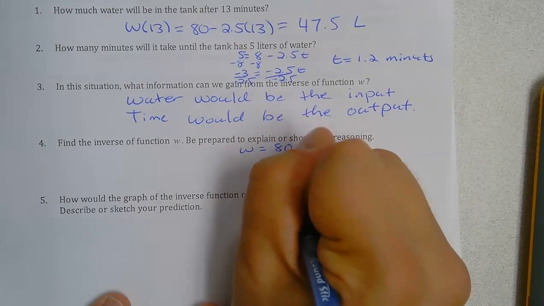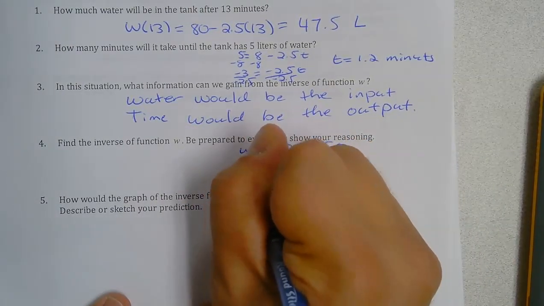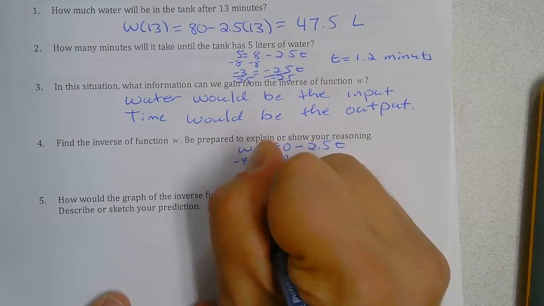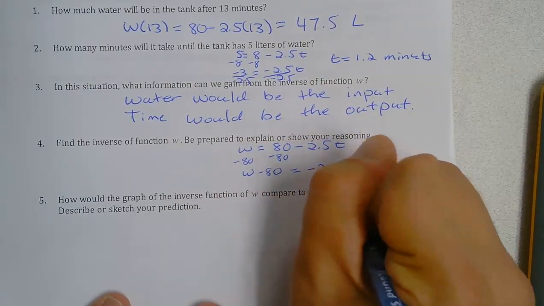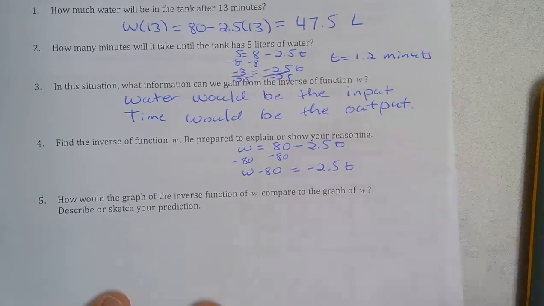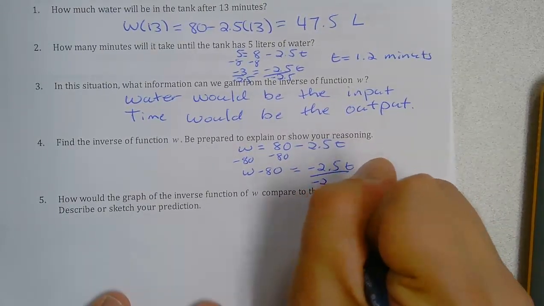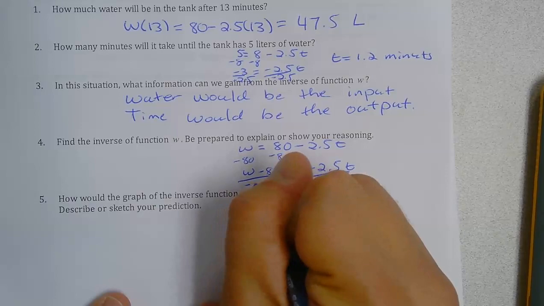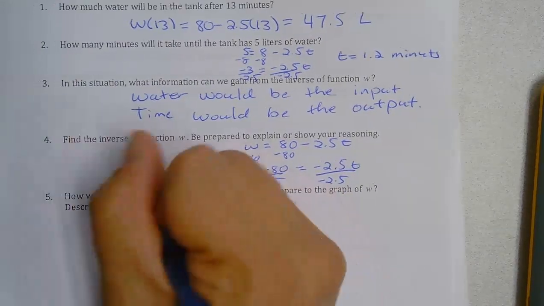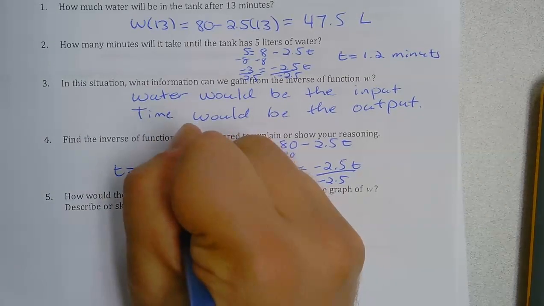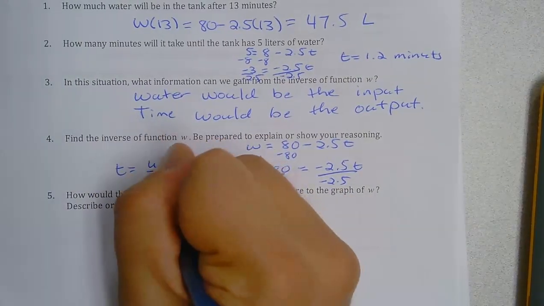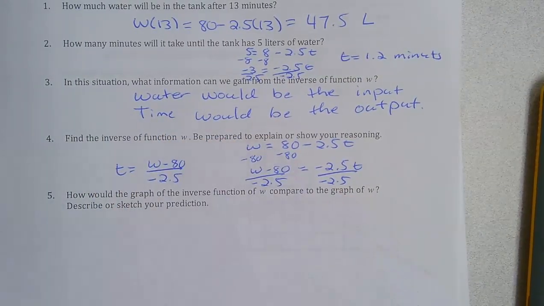So we subtract 80 from both sides, and we have W minus 80 equals negative 2.5t. Then divide both sides by negative 2.5. And we would have t is equal to W minus 80 divided by negative 2.5.